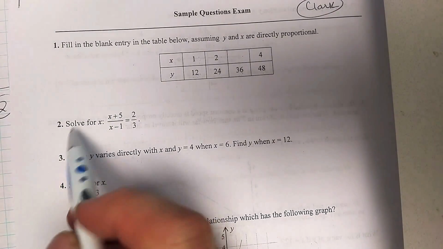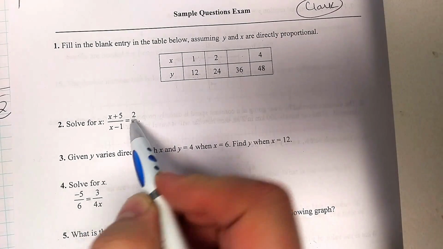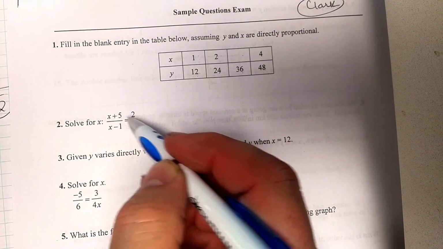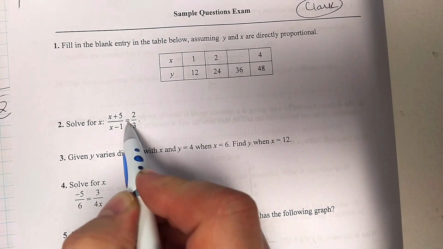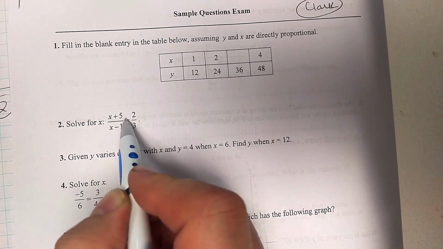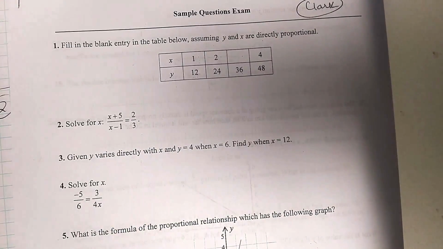Okay, for number 2 here, we have solve for x, and we have a proportion, which is two ratios. A ratio is written a lot of times like a fraction, two ratios that are equal or equivalent. So we have (x + 5)/(x - 1) = 2/3.